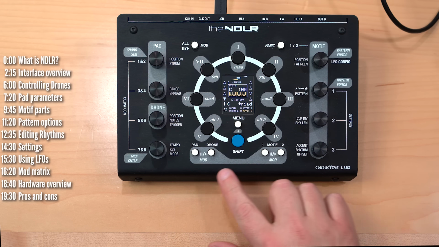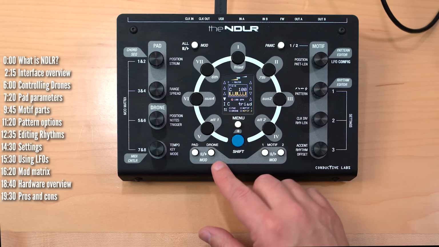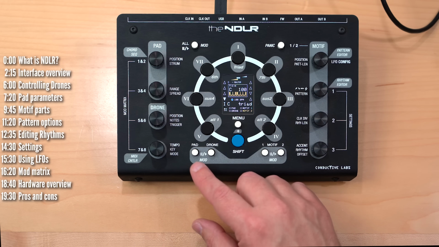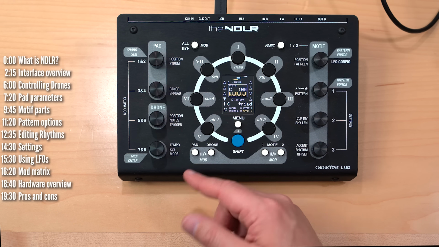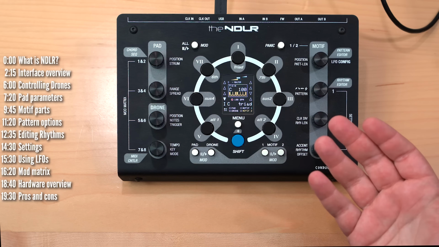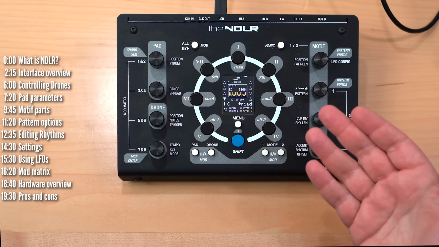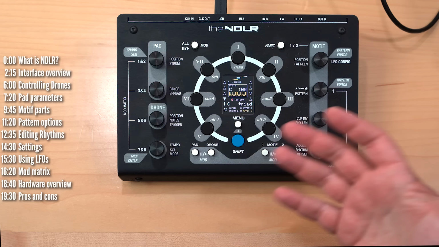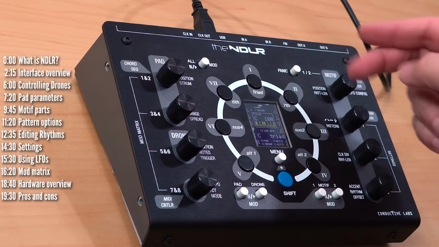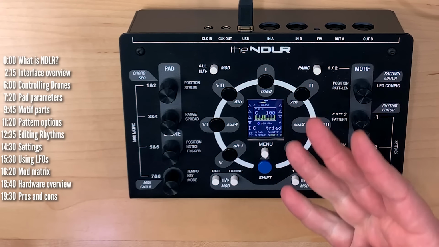Noodler can control up to 4 simultaneously playing parts: a drone part, which plays notes around the root of the scale or chord, a pad part, which plays or strums multiple notes of the chord you choose polyphonically, and 2 motif parts, which can independently play sequences or arpeggios. Noodler can be used with hardware synths, as I'll show you later on, software synths, an iPad, or any combination of the above, using its 2 MIDI outputs with MIDI over USB as well in 4 different ports.